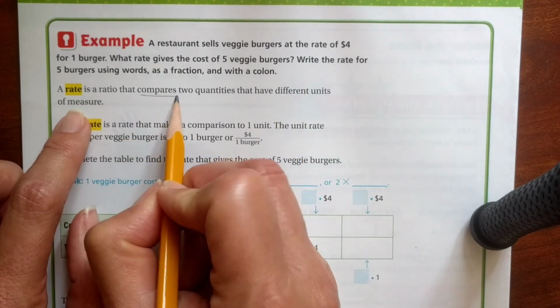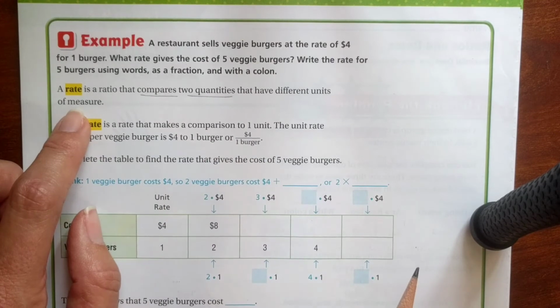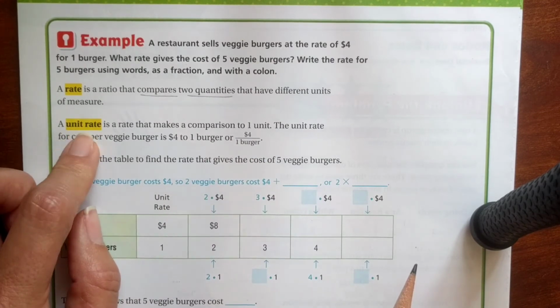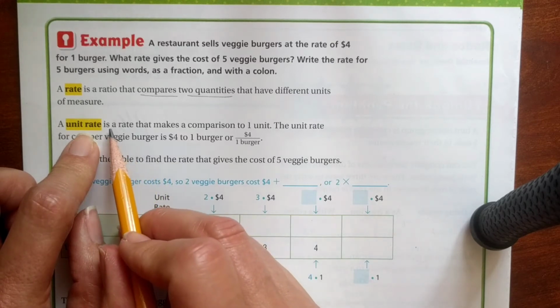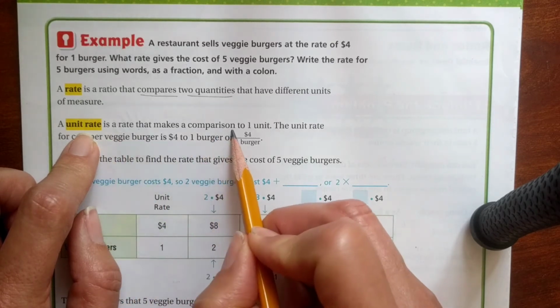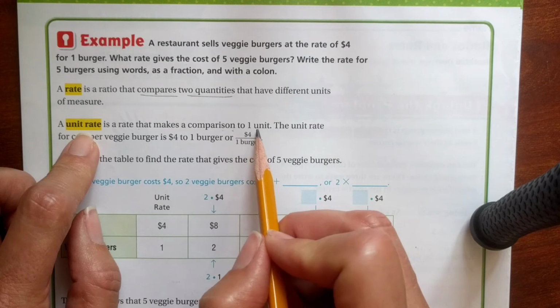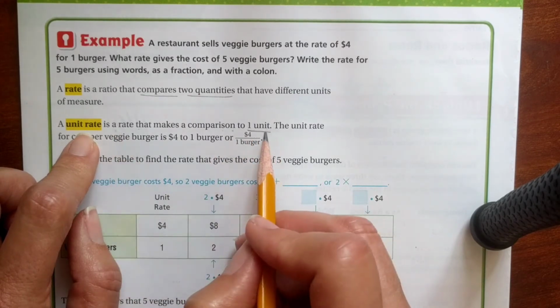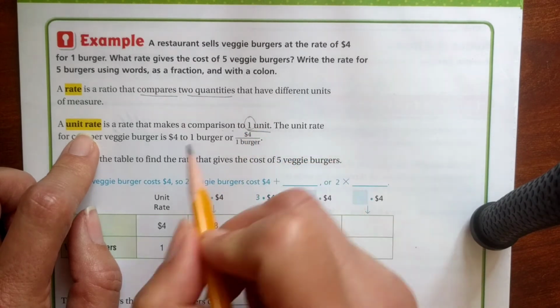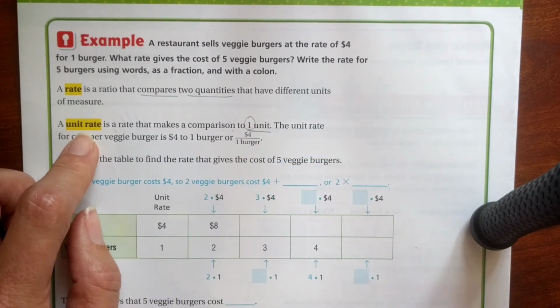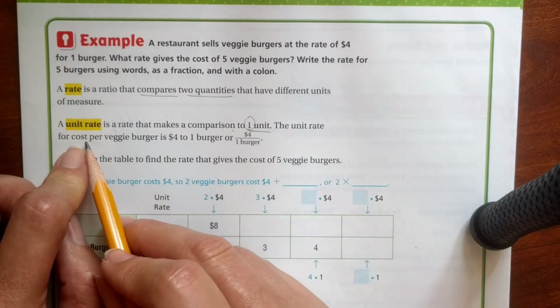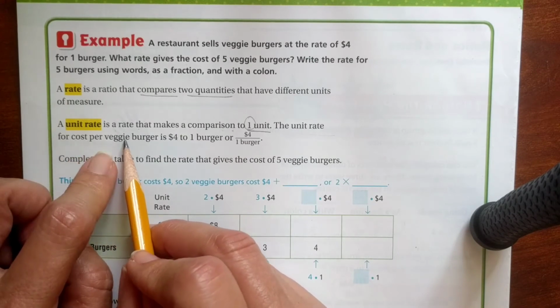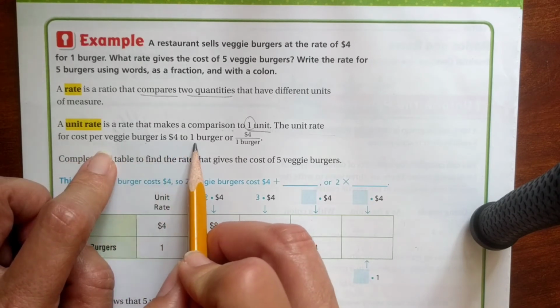So basically it compares 2 quantities. That's what a rate does. A unit rate is unique in that it is a rate that makes a comparison to 1 unit. So in a unit rate, one of the numbers is always 1. Always. The unit rate for cost per veggie burger is $4 to 1 burger.